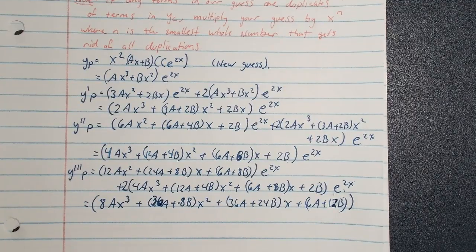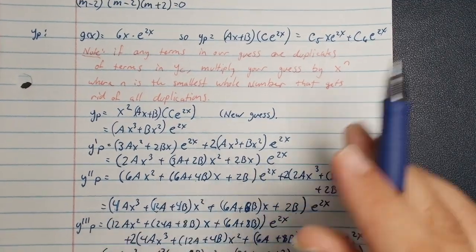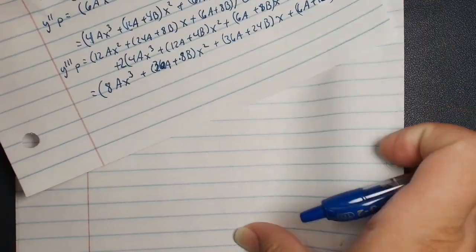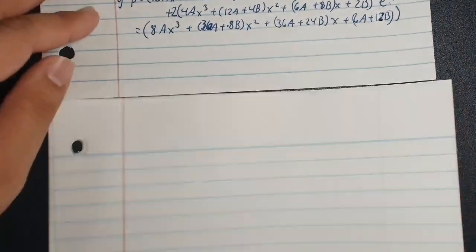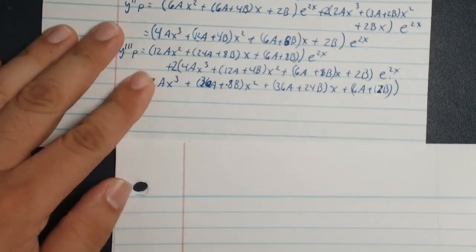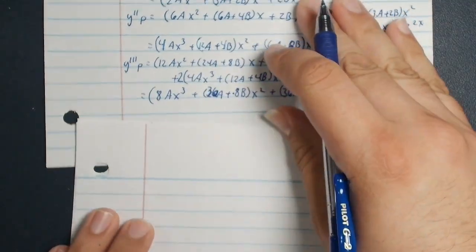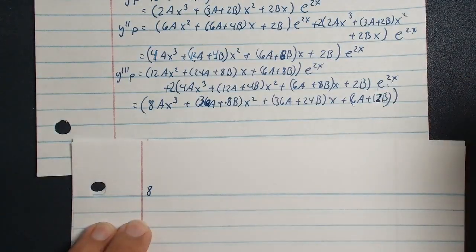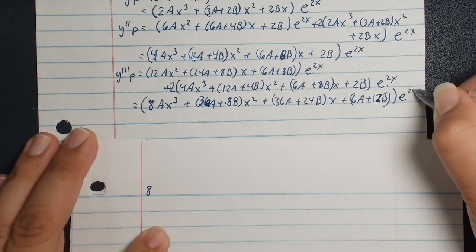All right, so I've got up to triple prime, and so now I can just go ahead and plug all this in. Oh, that's going to be a whole lot of arithmetic. So I'm going to take my y triple prime. So that's all this stuff right here. So that'll be, I forgot to write my e to the 2x there.